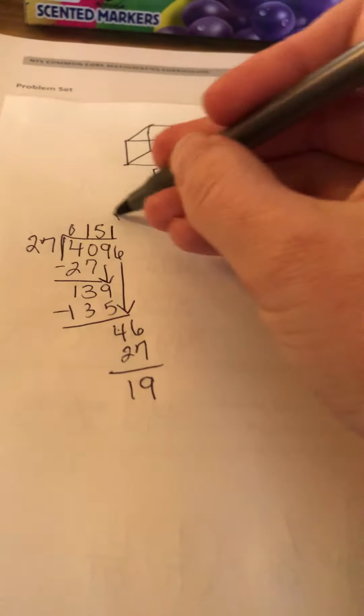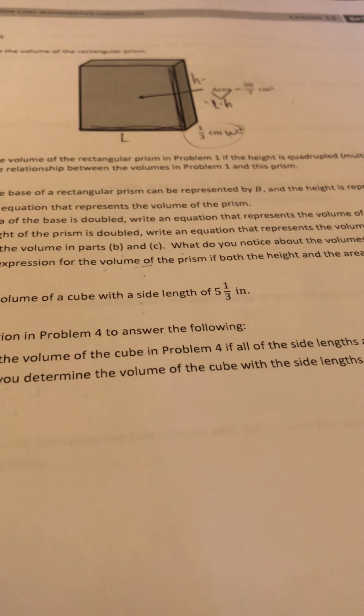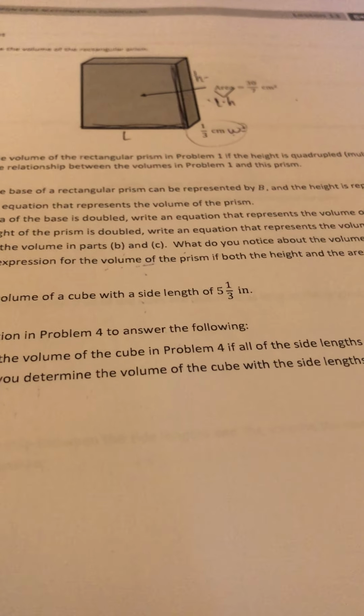Okay, now number 5. Use the information in problem 4 to answer the following. Determine the volume of the cube in problem 4 if all the side lengths are cut in half. How could you determine the volume of the cube with the side lengths cut in half using the volume in problem 4?